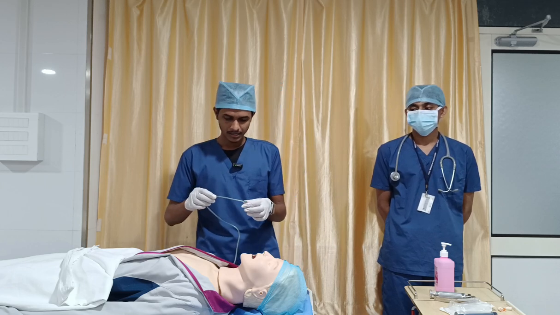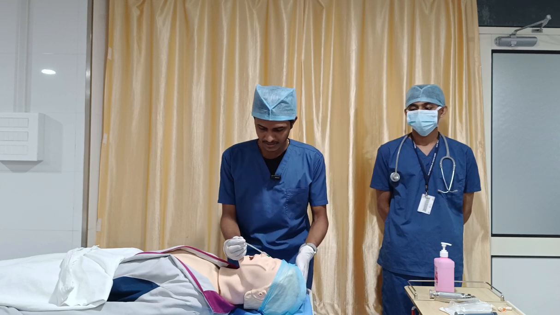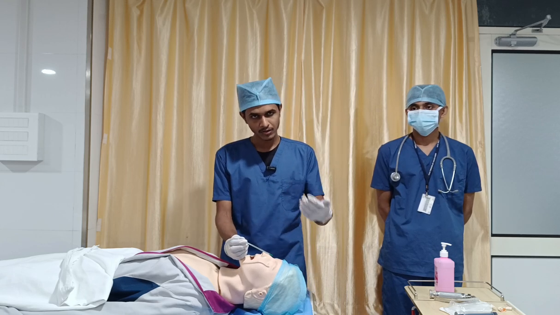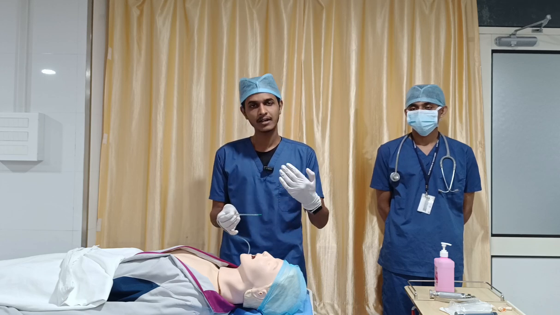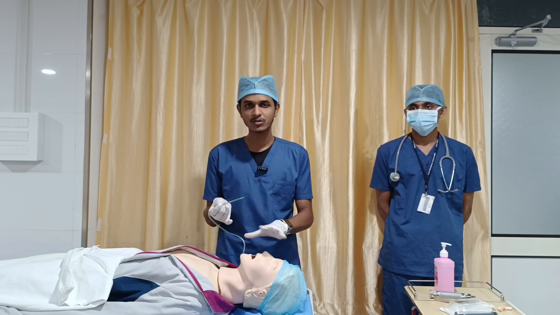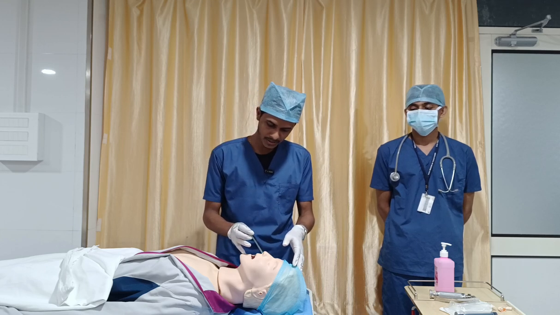And then before getting into the insertion, if the person is conscious, just warn them that you are going to insert, and then you can select the left or right nostril. Before that, you have to do the local examination first. So slowly get into that nostril.